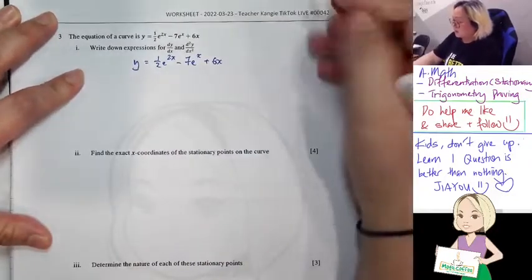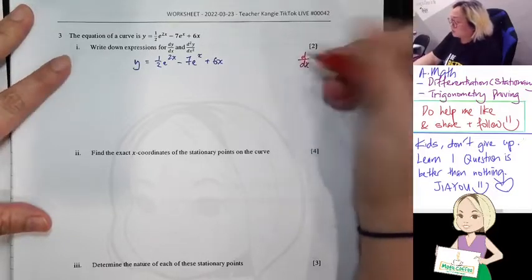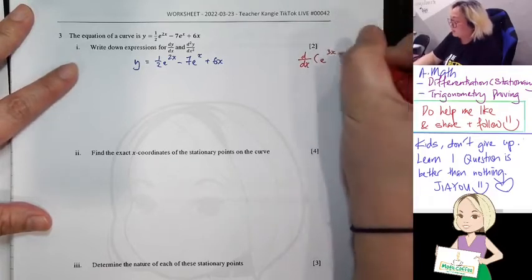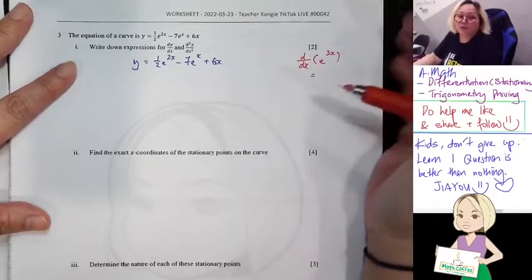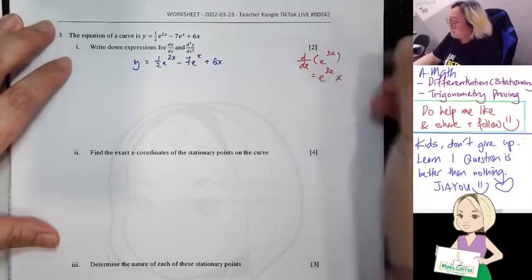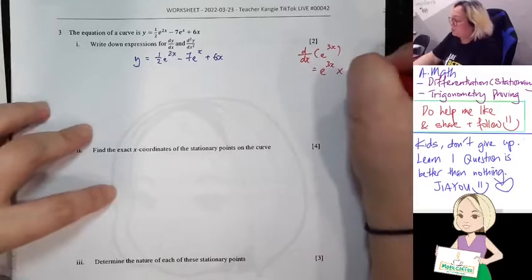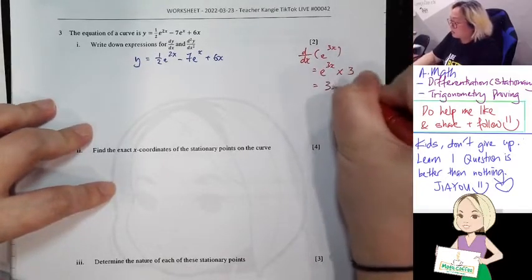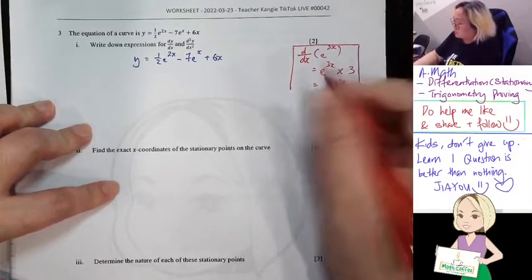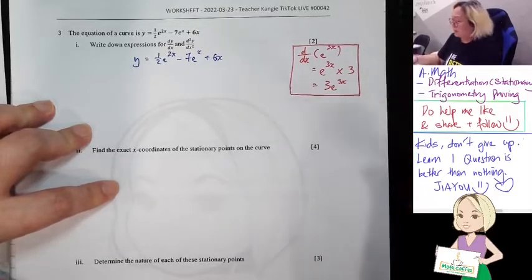At the side here, I will talk about the differentiation of exponential. Let's say, for example, if I have e to the power of 3x. Differentiation of exponential is very straightforward. It is copy exactly the same, that means e to the power of 3x, multiply by differentiate the power. When you differentiate the power, which is 3, you times 3. So in the end it becomes 3e^3x. I write in red color and box it up because it's not related to the question. It is just some method that I want to highlight.